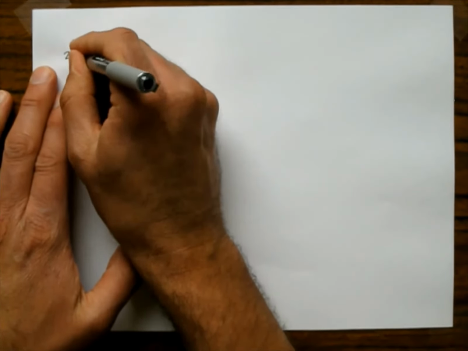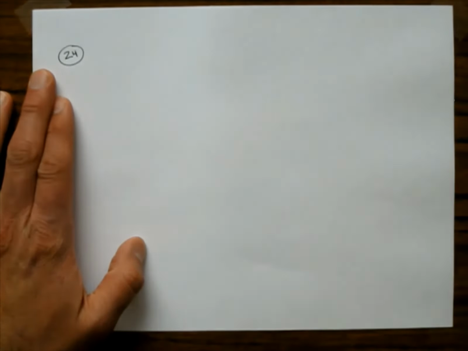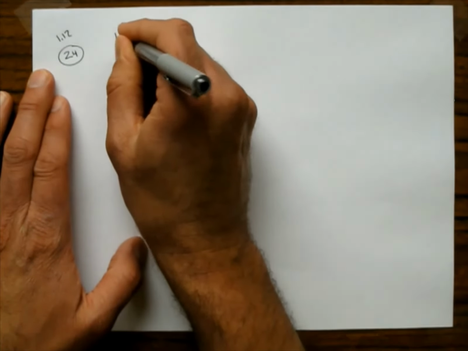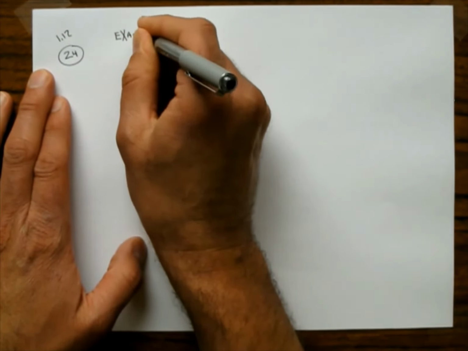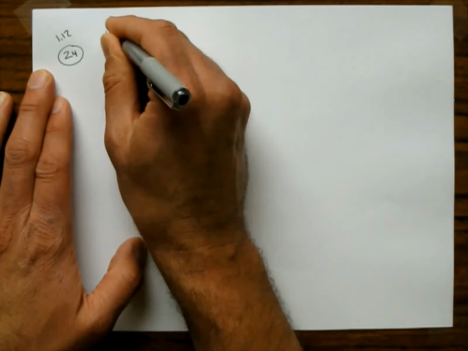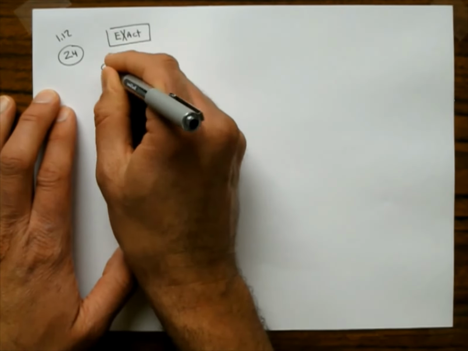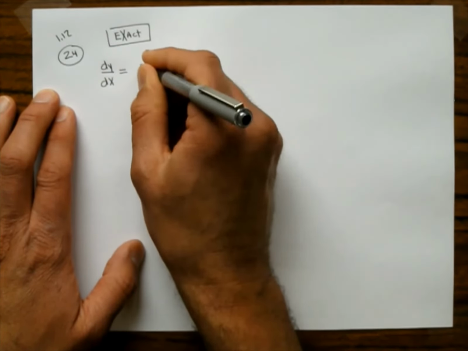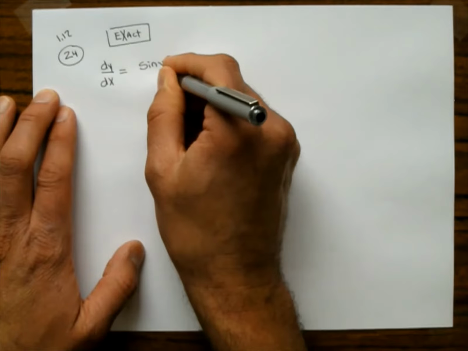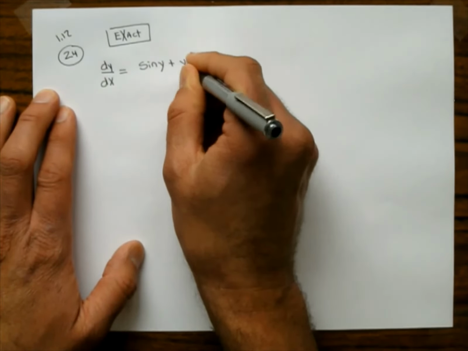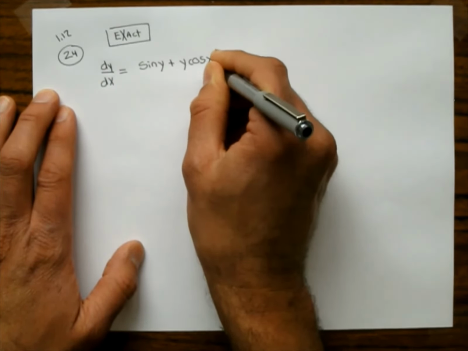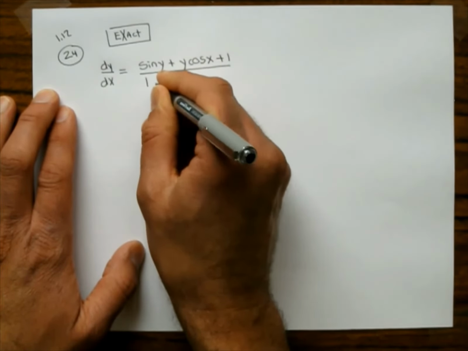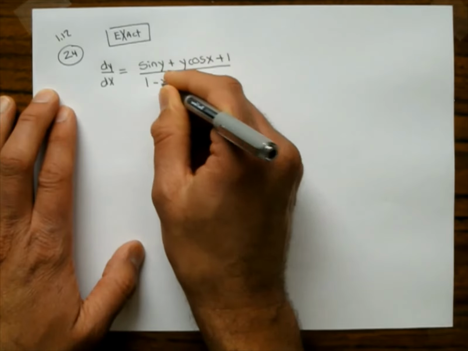So number 24 in section 1.12 will be an exact differential equation. And it looks like this. dy over dx equals sine y plus y cosine x plus 1, all over 1 minus x cosine y minus sine x.